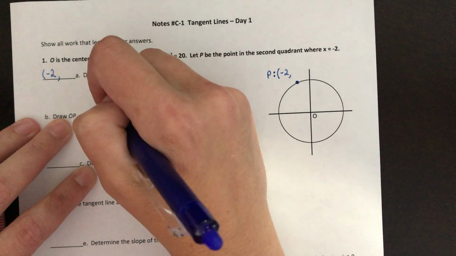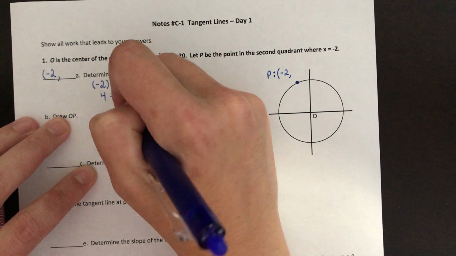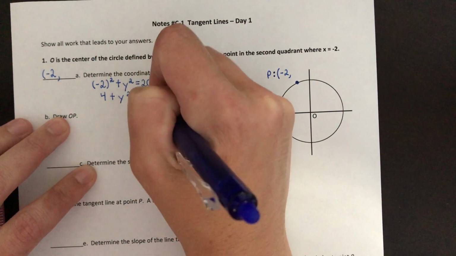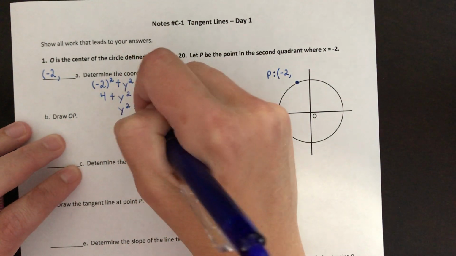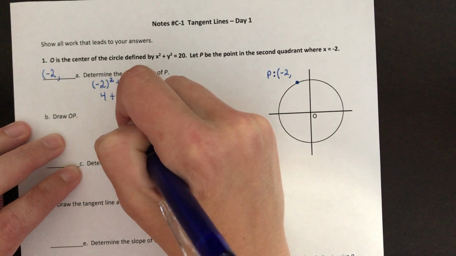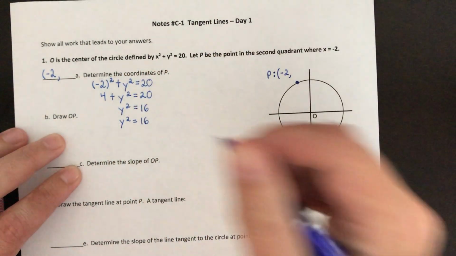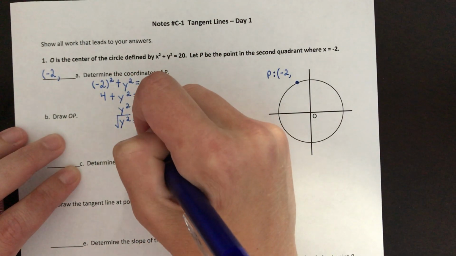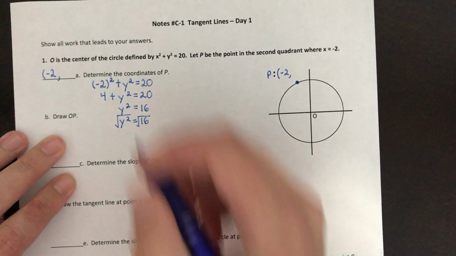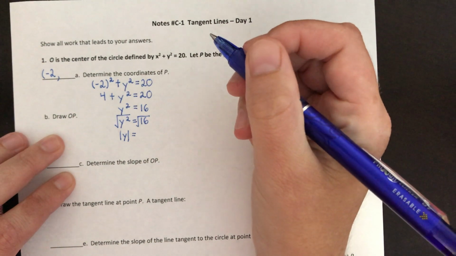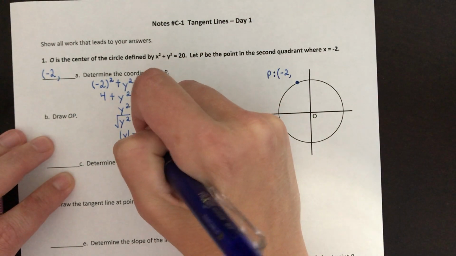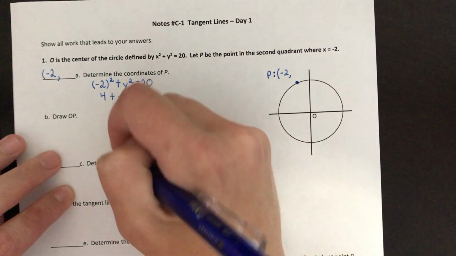Plus y squared equals 20. Right, -2 squared is 4, so 4 plus y squared equals 20. So if I subtract 4 from both sides, I get y squared equals 16. Good, that's nice. I'm going to rewrite that line. I want you to as well, so we can show the next step is square rooting. Obviously, the square root of y squared is absolute value of y, and the square root of 16 is 4.